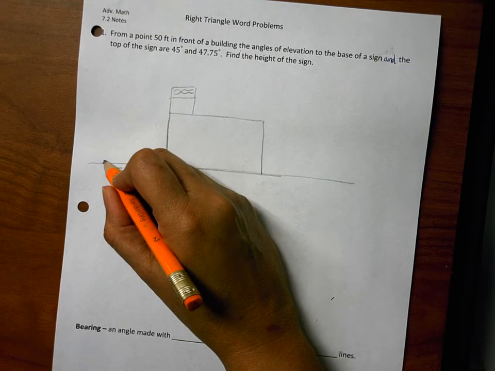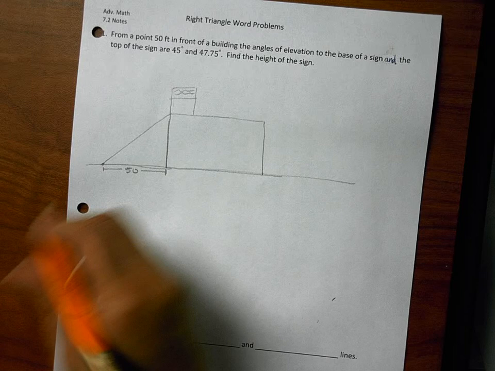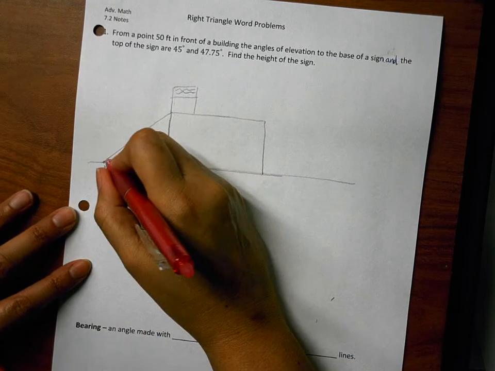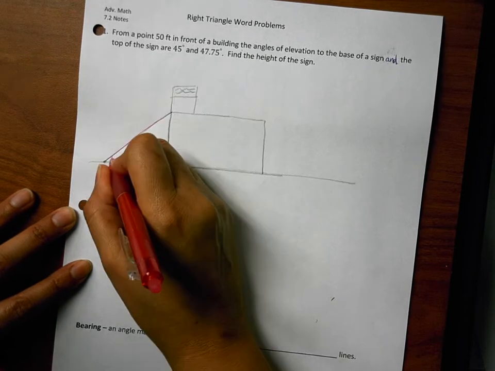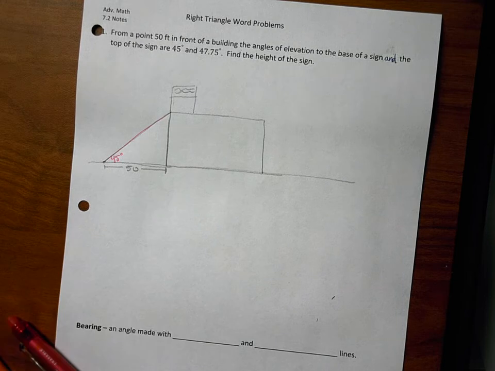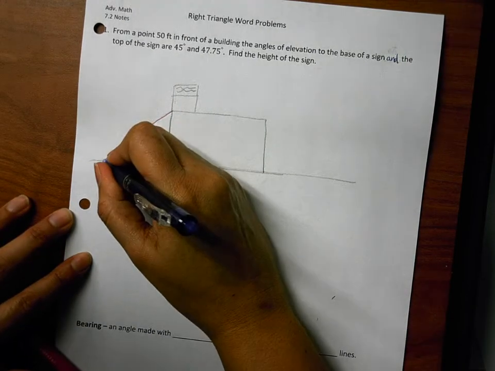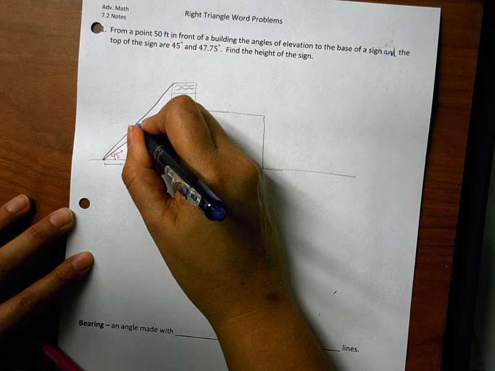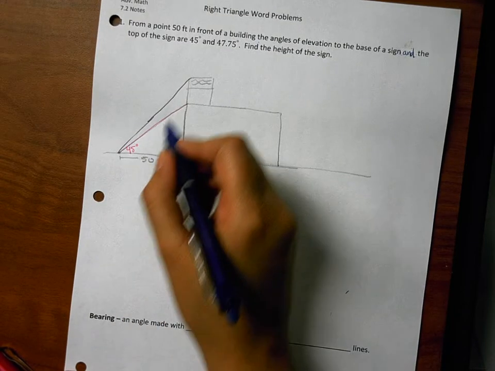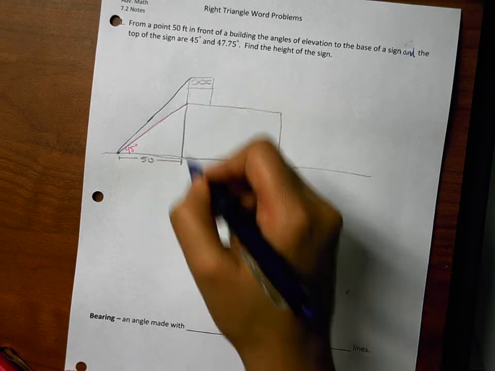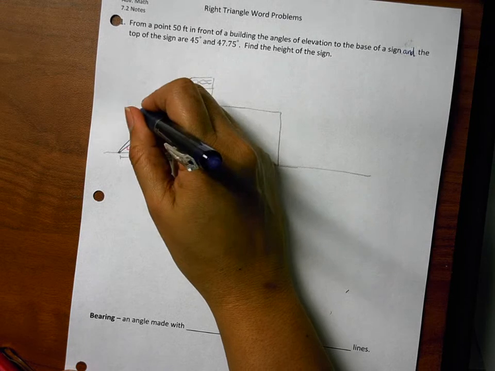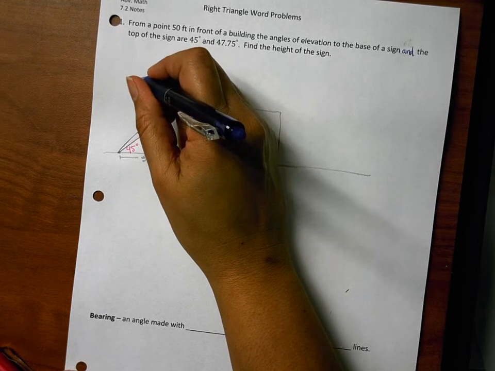So from here to the base of the sign is 45 degrees. And then from that same point to the top of the sign is 47.75, which makes sense because you're having to look up even higher, so the angle should be bigger. So this bigger angle here is 47.75.